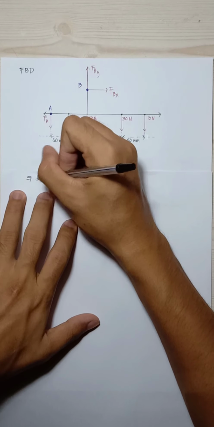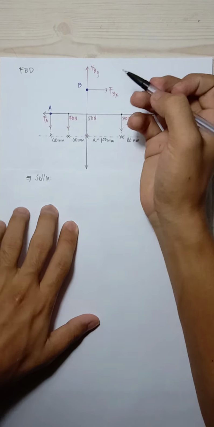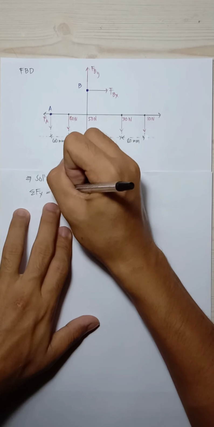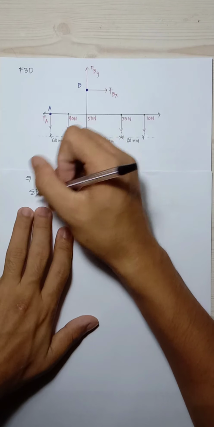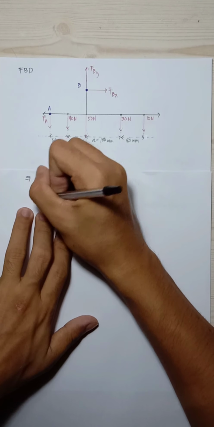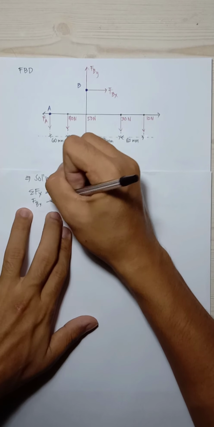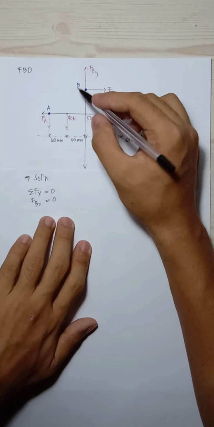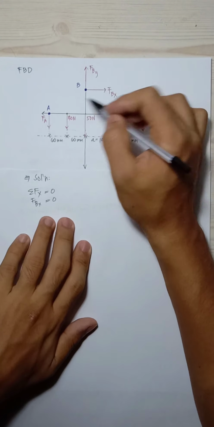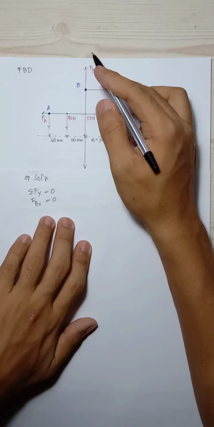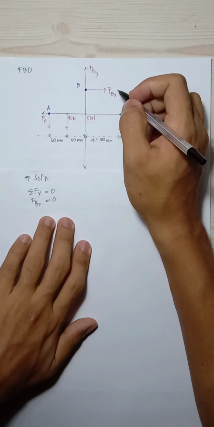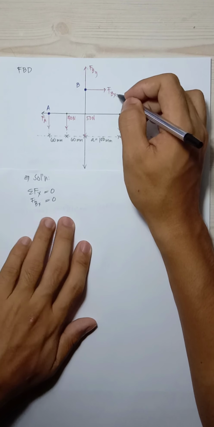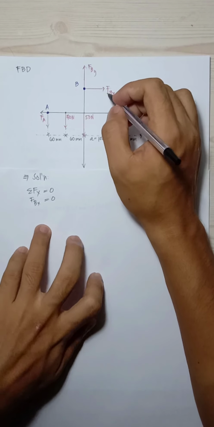Solution. The summation of all forces in x is equal to 0. With that, you can conclude that the force of B in the x direction is equal to 0. It is because all forces here in the free body diagram are only in the upward and downward directions. That's why the force in B in the x direction is equal to 0.